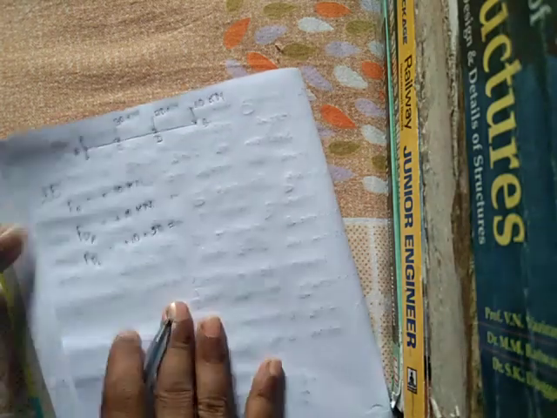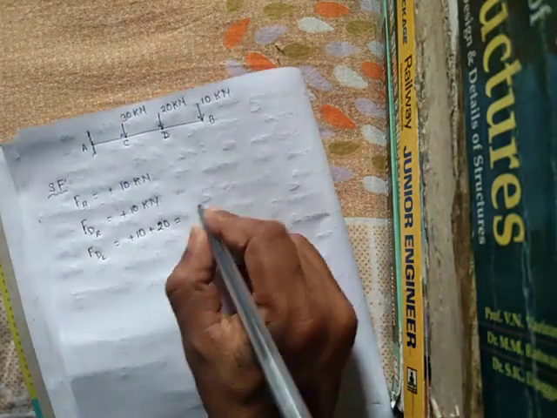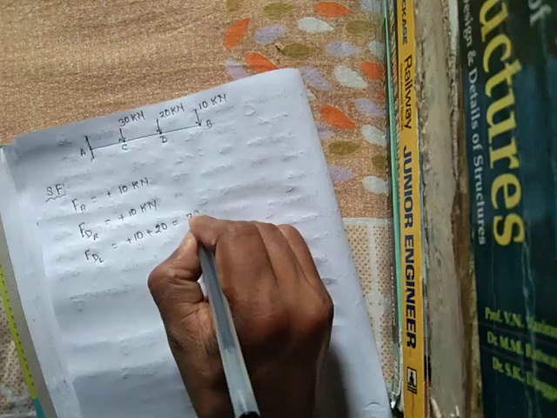That means the shear force at point D is 30 kilonewton.